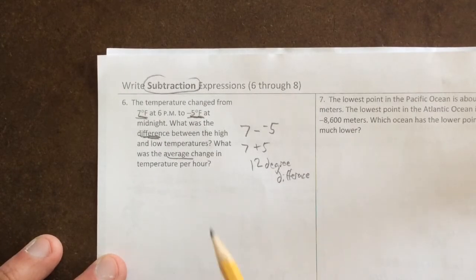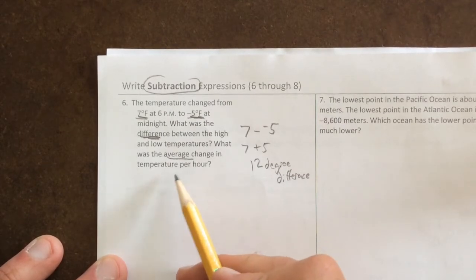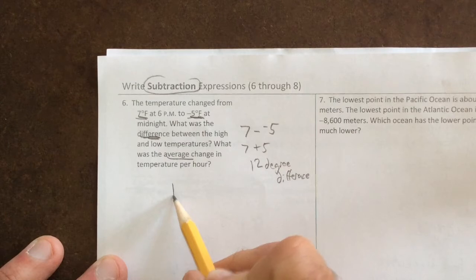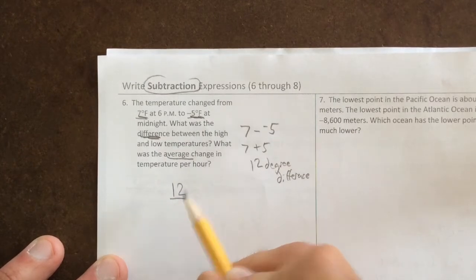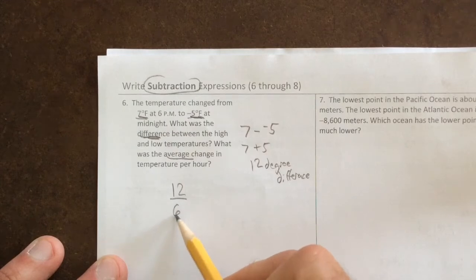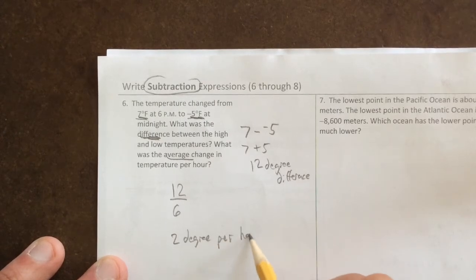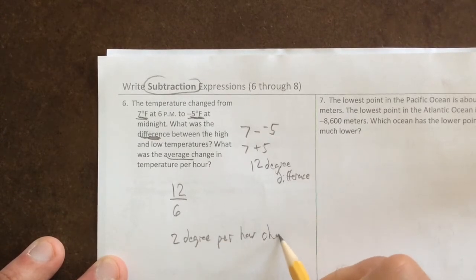Now to answer the second part of number 6, to find the average change per hour, so there's a 12-degree change total, and from 6 o'clock p.m. to midnight is a total of 6 hours, so we divide it by 6, ends up being a 2-degree per hour change.